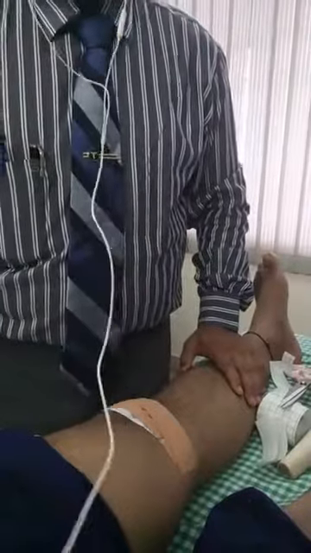So you can see the tape. This is the taping technique for the patellofemoral joint problem.